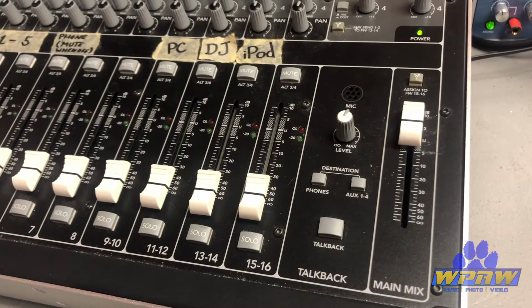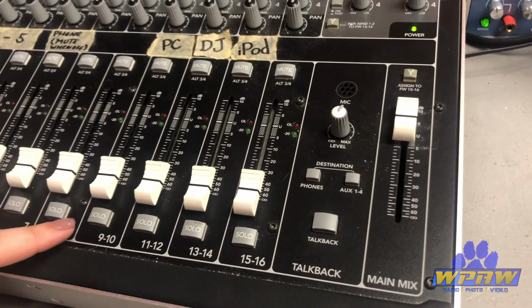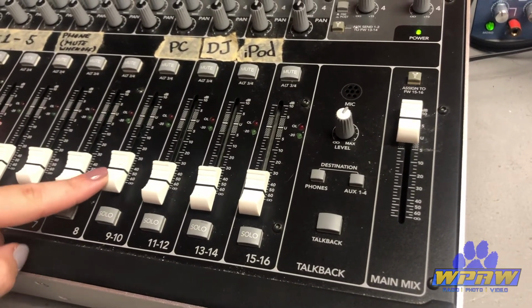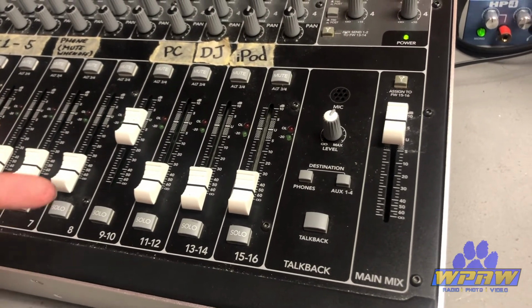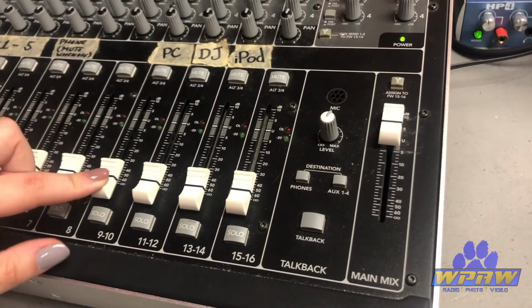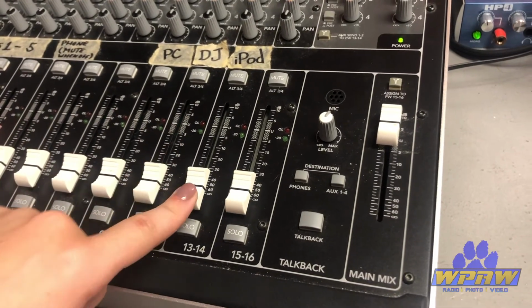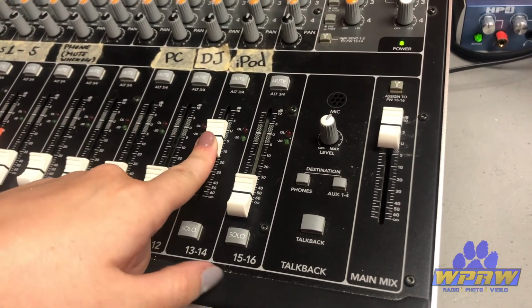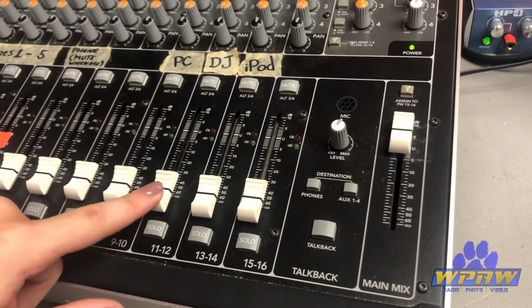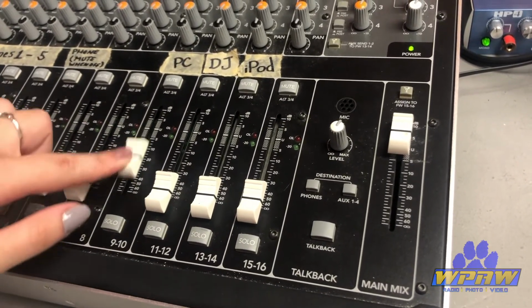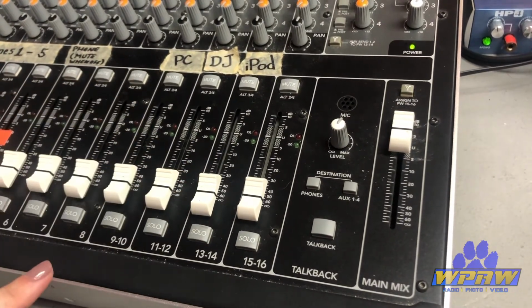If you're going to do a radio show like mine, you're going to want to make sure that the PC slider is up. This makes sure that whatever music, whether it's through Spotify, iTunes, or YouTube, is being recorded through the PC and onto the audio track as well. This goes the same for if you're playing music through your phone. You're going to make sure the iPod is on. Basically, the rest of the board we don't use. We don't really use the DJ slider. For the most part, the PC and the iPhone ones are what you need to use.